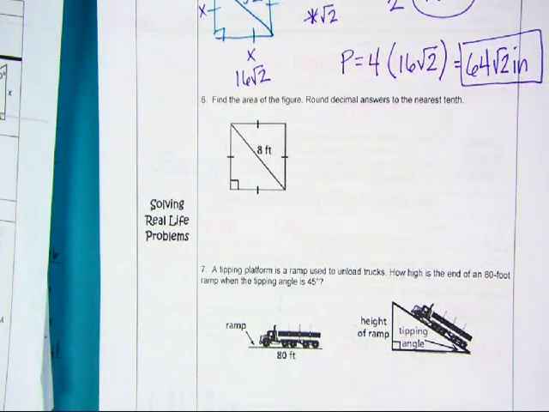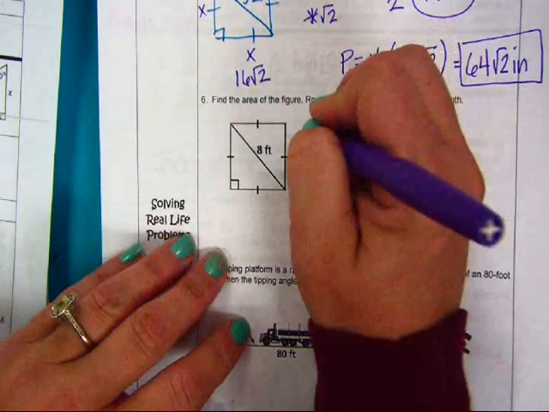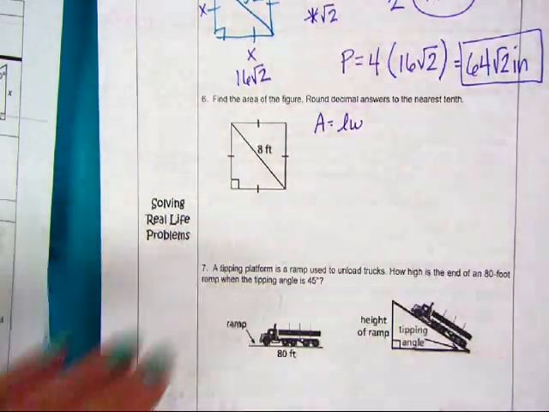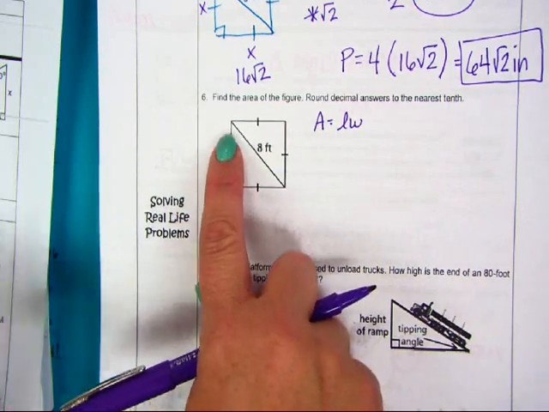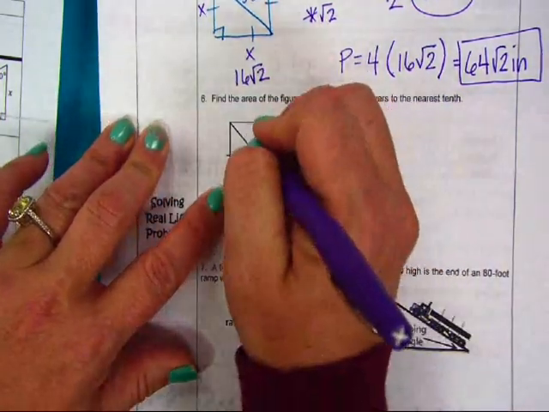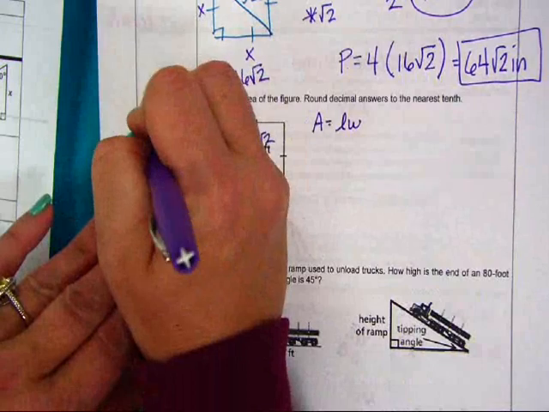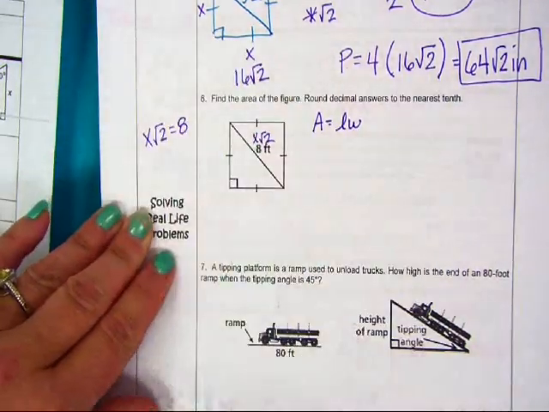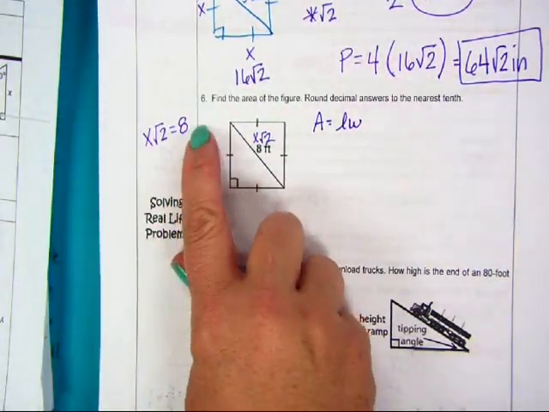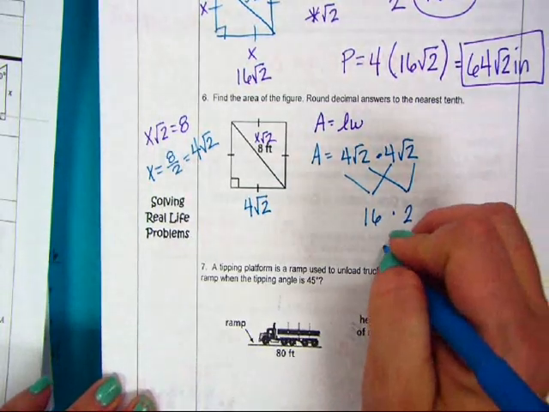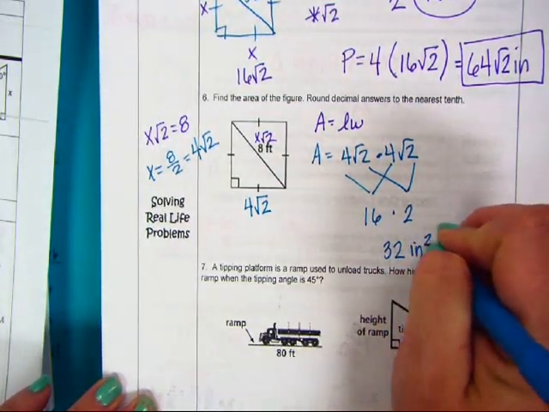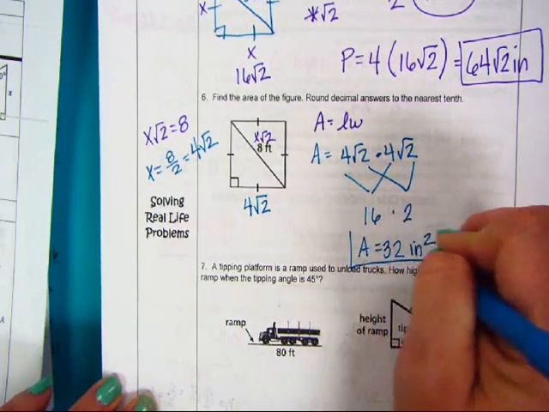Okay, number 6. Find the area of the figure. Well, what do we know about area? I know area is length times width. That means I need to know the sides, right? Yes. Well, I know the hypotenuse. I know this is x square root of 2. So that means x square root of 2 is equal to 8. Well, since I don't see the square root of 2, what's the shortcut? Divide by 2. X square root of 2 by itself, it's just the number. That's the rule. So what's 16 times 2? 32. So 32 inches squared is your area.